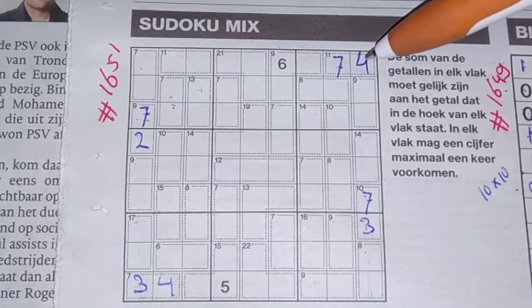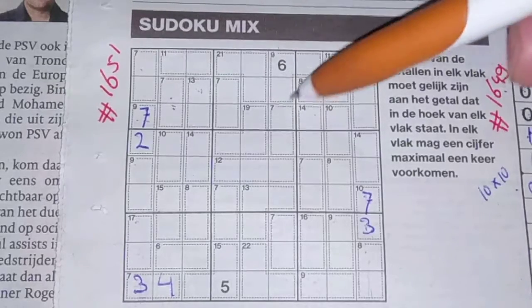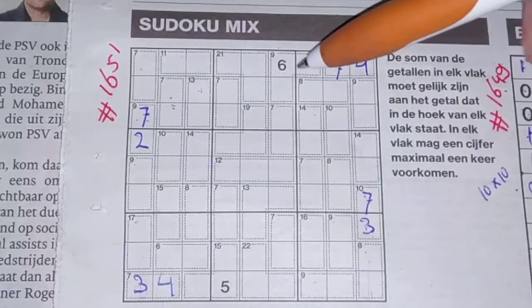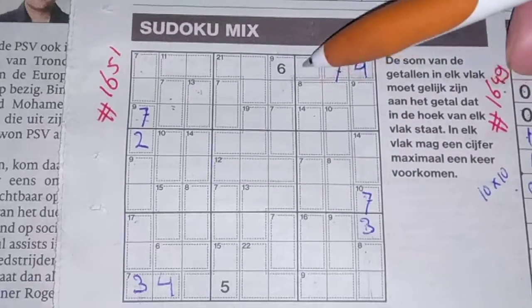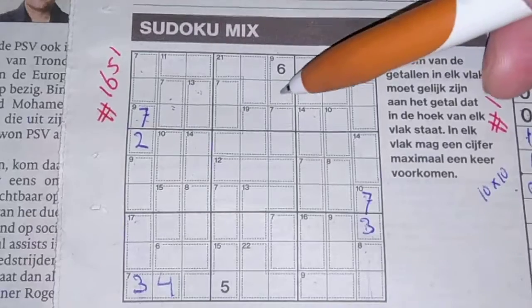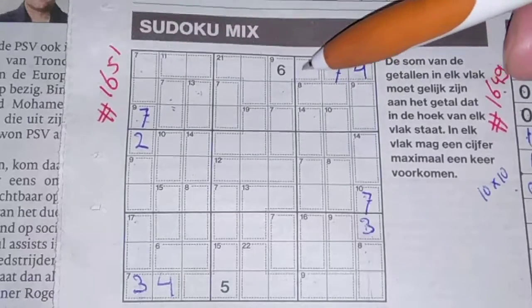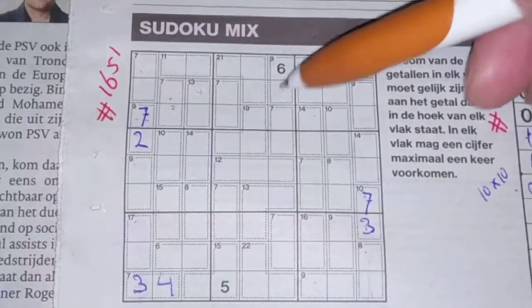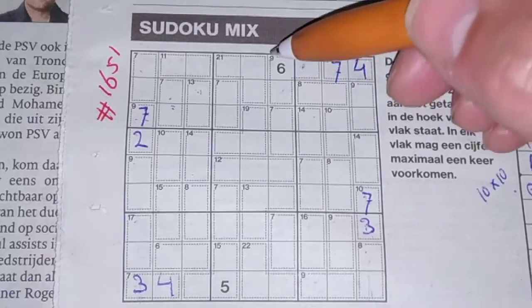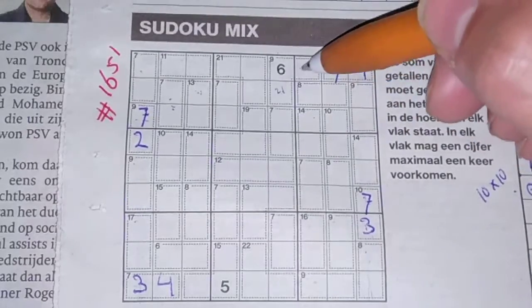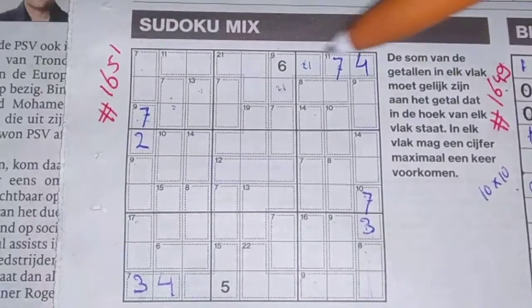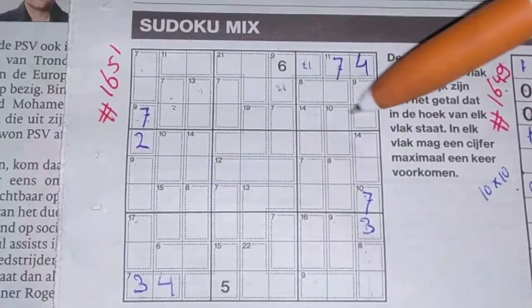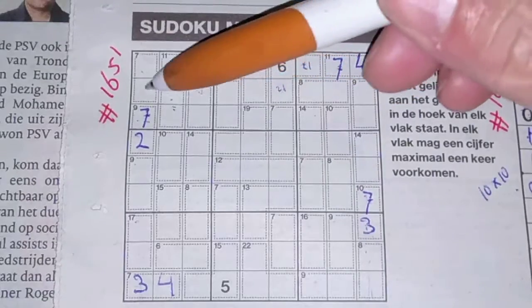We have here this triple box of 9. A 6. That means the other two boxes together will be 3. 6 plus 3 is a 9. The only combination for 3 will be 2 plus 1. Alright. So we have a 7 in this row, 7 in the third row. So the row will be 3 in the second row.